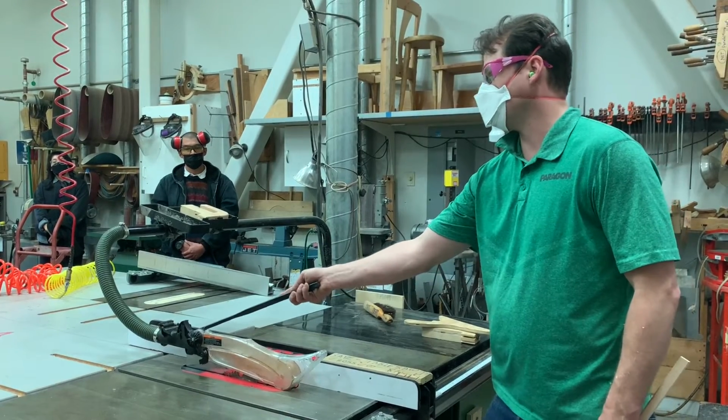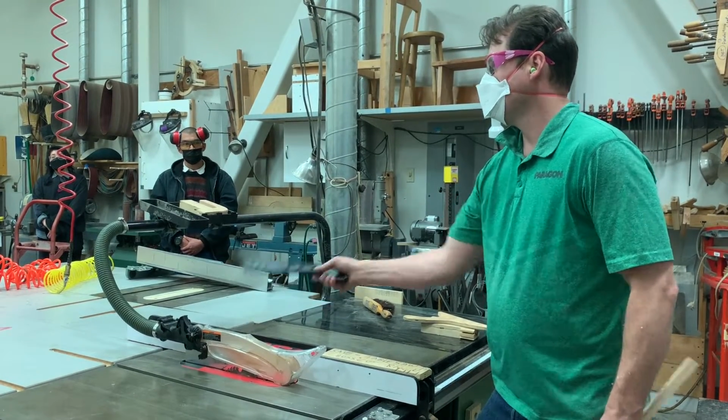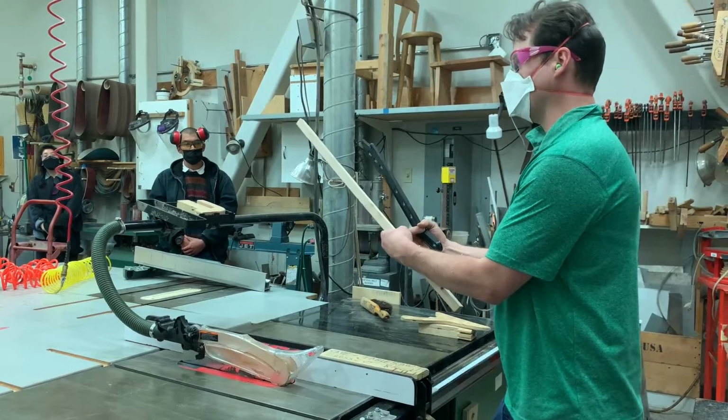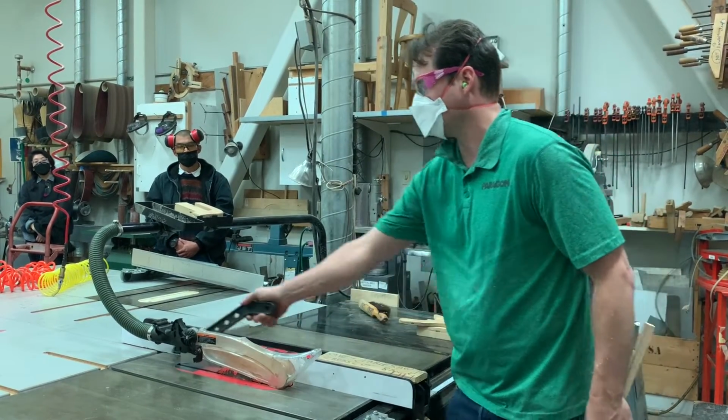Once it's locked in between the kickback guard and the fence, it's going to hold the material against the fence for the most part. So really all you're going to do is worry about pushing it through.